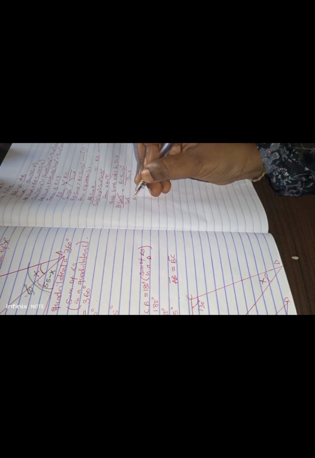So I have BD sine x divided by sine x is equal to BC sine 130 degrees divided by sine x. So sine x cancels sine x. So here also BD is equal to BC sine 130 degrees over sine x. Call this one equation 4.